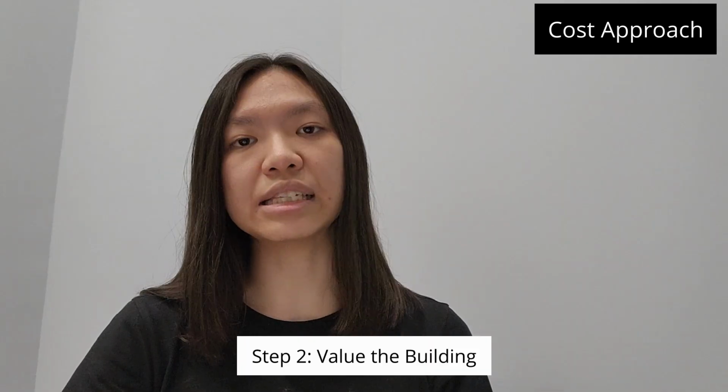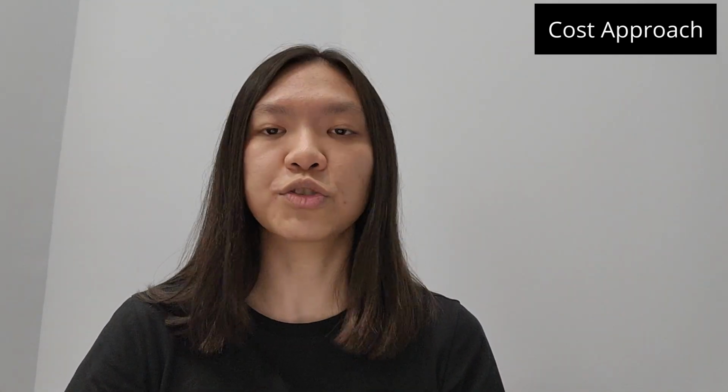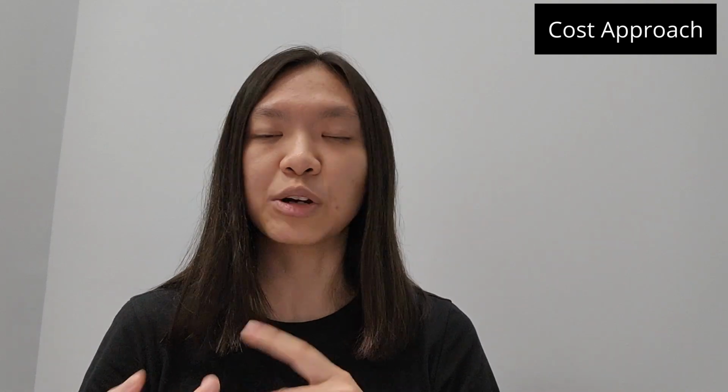Next, you will need to estimate the cost of replacing that building. So this includes the construction cost, which is the likes of material, labor, and equipment, as well as professional fees, because you need to make sure that your architects or engineers are paid as well. And in addition to that, there are some miscellaneous expenses such as your permits, taxes, or perhaps any financing costs that are associated with this building project.